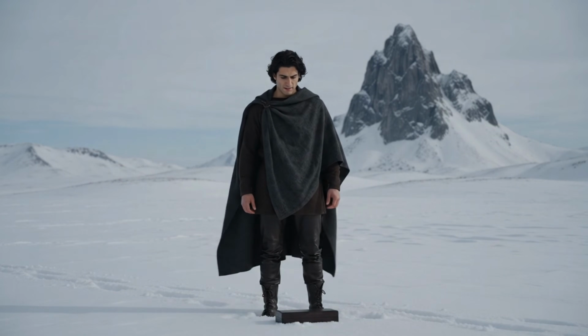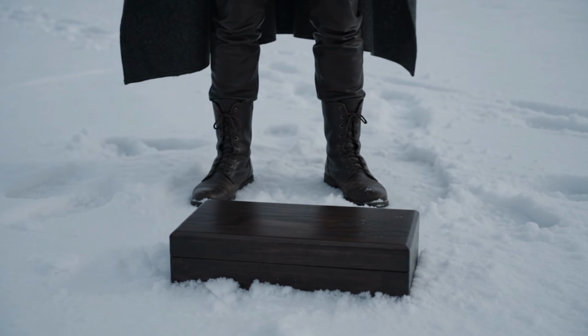This must be the place. The dagger should be inside.